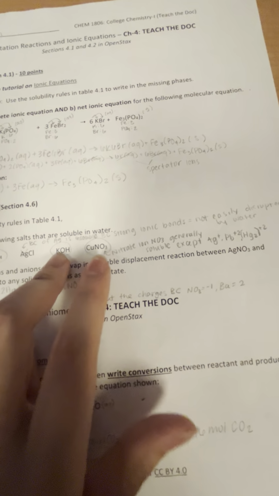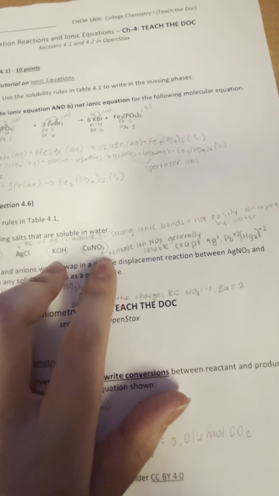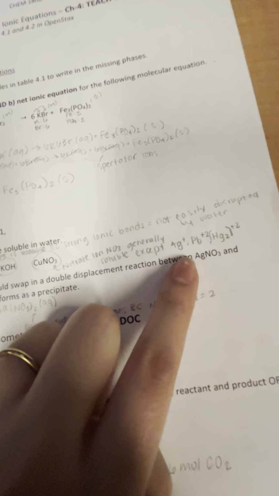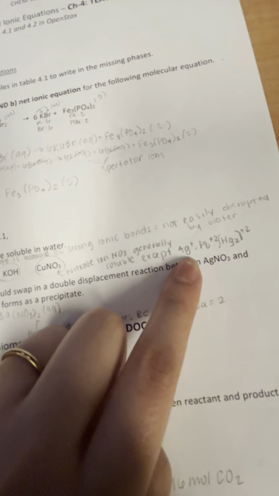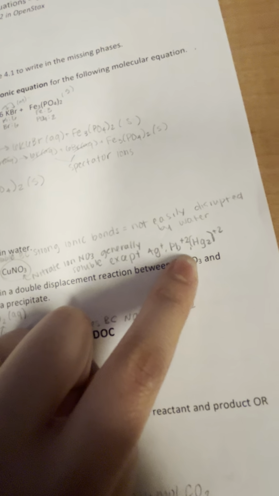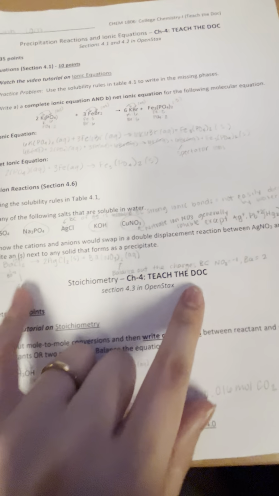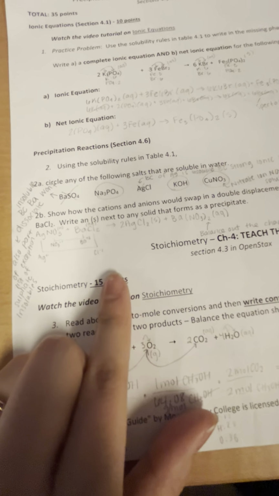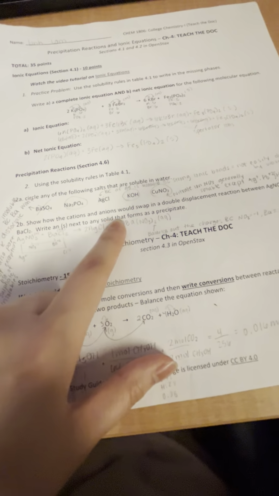And then KOH and CuNO3: nitrate ions are generally soluble, except the exceptions, which are silver, Pb, Hg. There's also a soluble list too, so you can look down, match, and whatnot if you want to double check. So show how cations and anions could swap in a double displacement reaction.